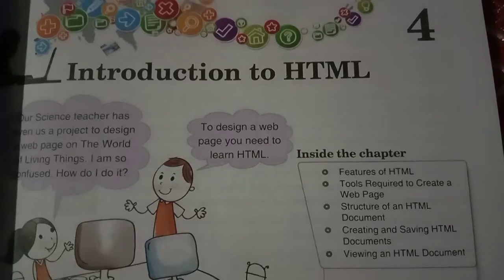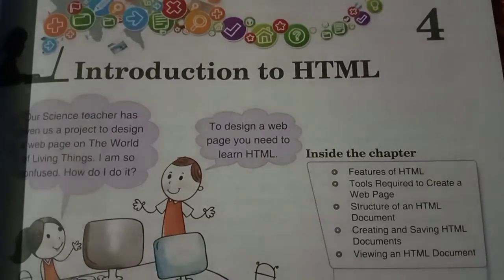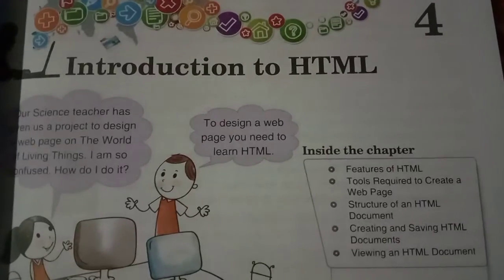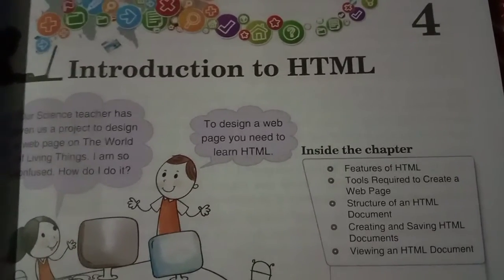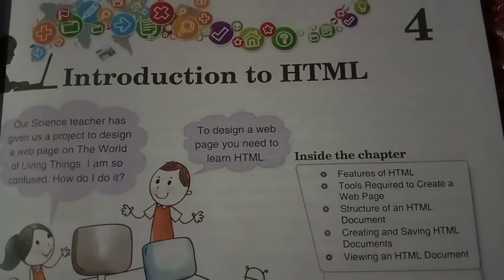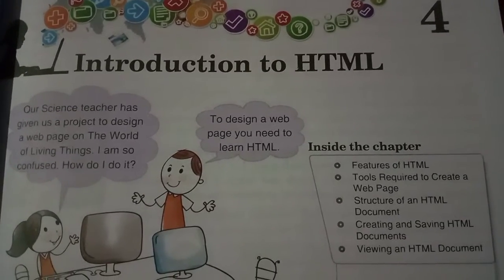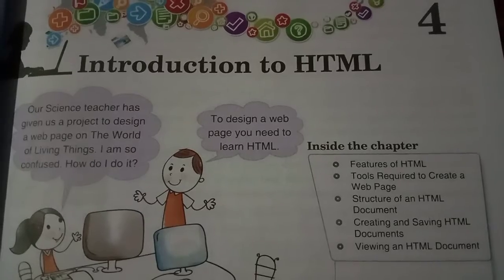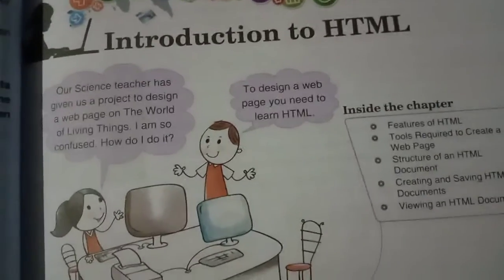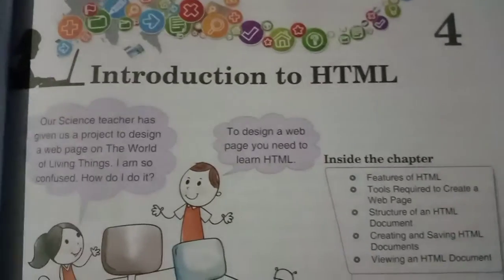Class 8 students, we already completed 3 chapters of computer. From today onwards, we are going to start the fourth chapter of computer, Introduction to HTML. All of you know that HTML is a programming language through which we are making the programs.